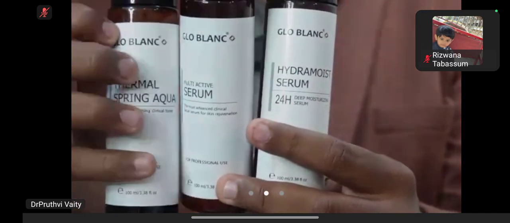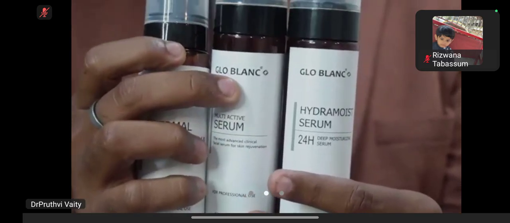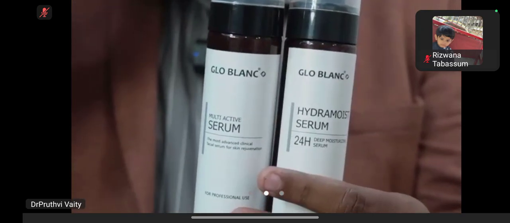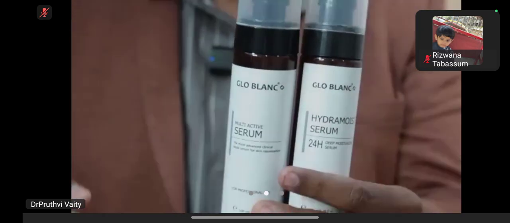Multi-active serum, Hydromoy serum, and thermal spring aqua. Multi-active serum is basically a multi-peptide serum. It consists of vitamin C in the form of encapsulated ascorbic phosphate, and it has glutathione, beta-arbutin, matrixyl, a lot of active ingredients basically, and retinol palmitate, which is basically a derivative of retinol again.